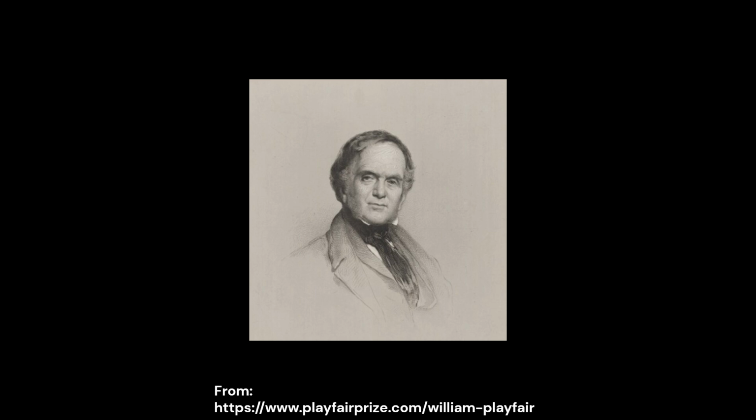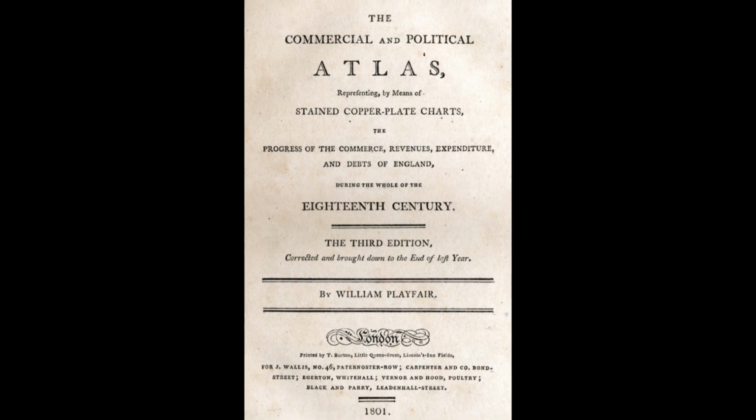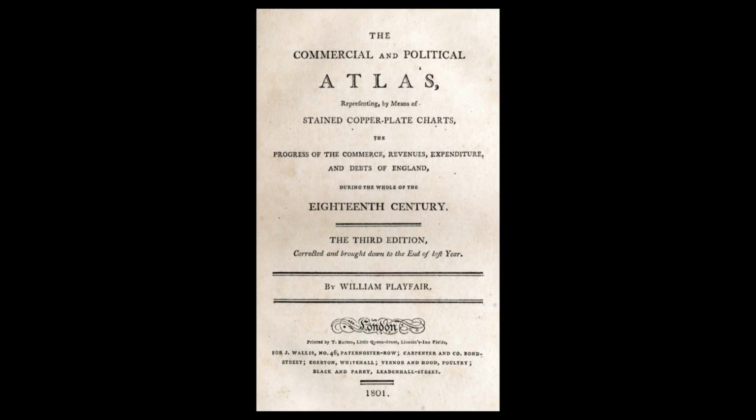William Playfair was born in a small Scottish village in 1759. Following the death of his father when he was only 12, William was raised briefly by his older brother John, who was a distinguished natural scientist, before being sent to apprentice with Andrew Mickle, a Scottish engineer. Around the age of 26, Playfair began work on the book for which he would best be known, Commercial and Political Atlas. Within this book were some of the first examples of both bar and line charts.